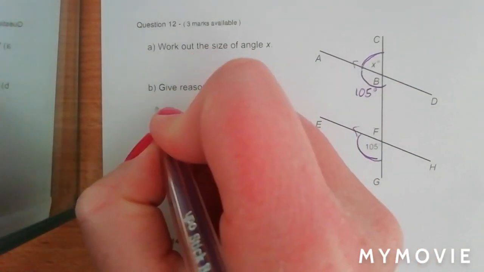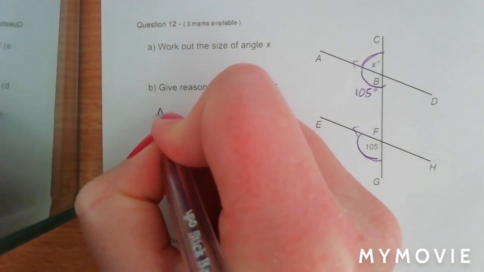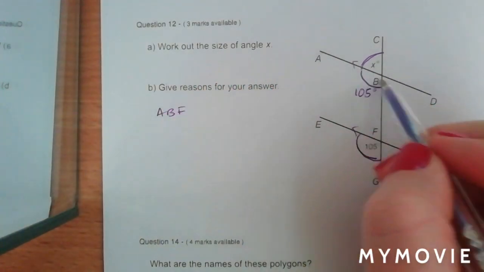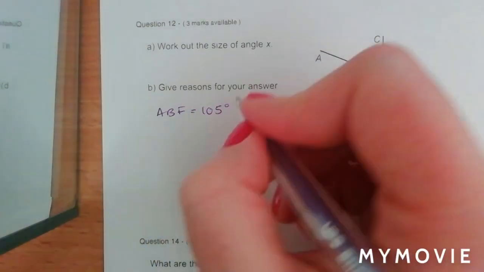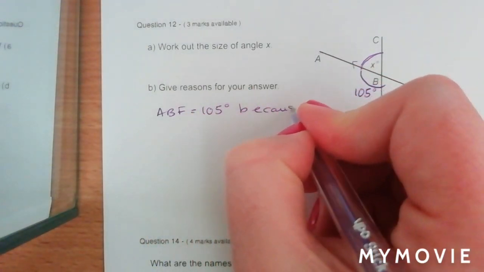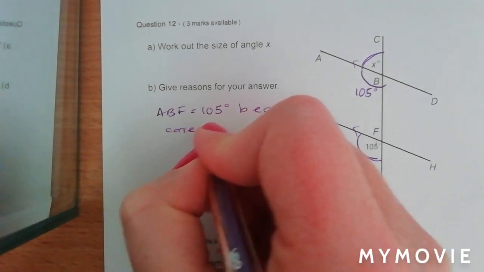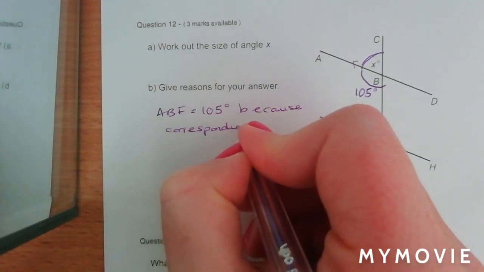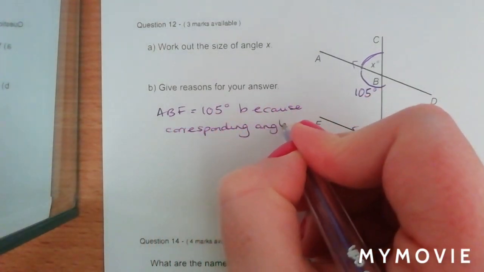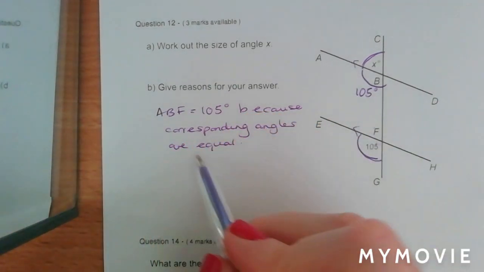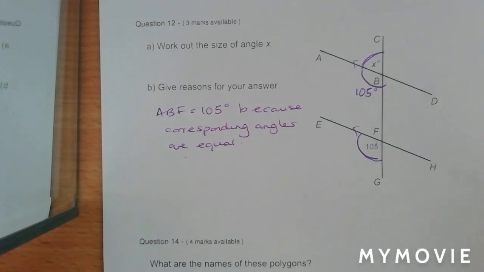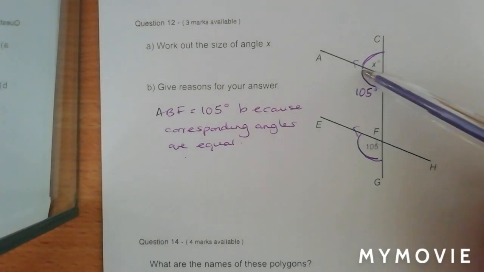So angle ABF is equal to 105 degrees because corresponding angles are equal. And that's important, they are equal bit. You can't just say because of corresponding angles, or else you will not get the full marks to that question.